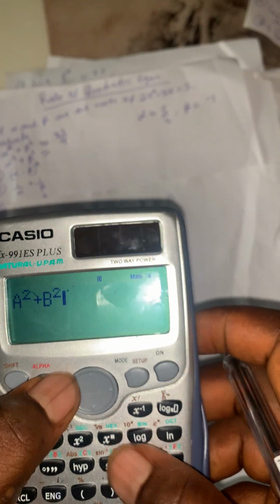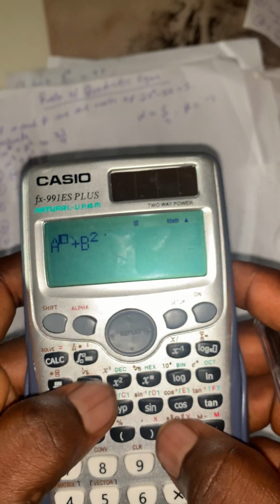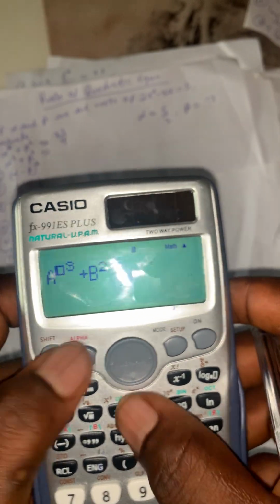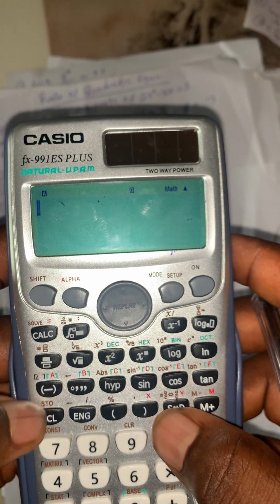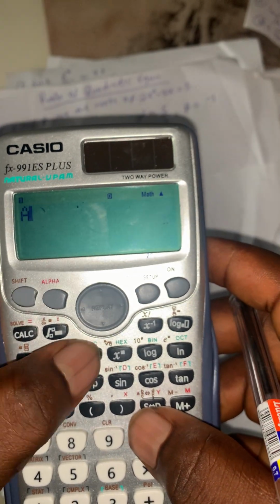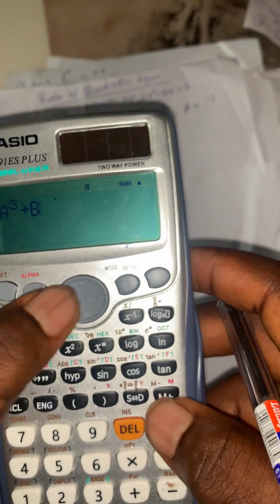29 over 4. So then you shift to get the other one: alpha cube plus beta cube. Alpha cube, plus beta cube.